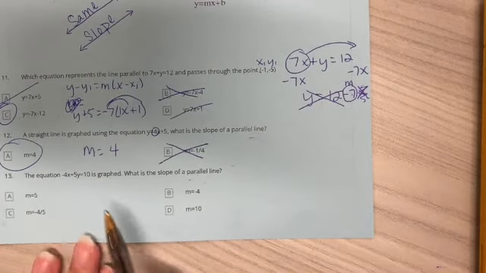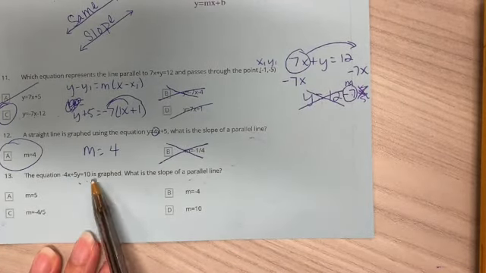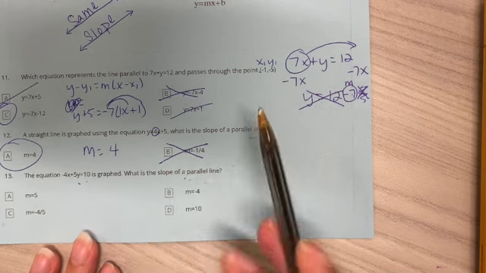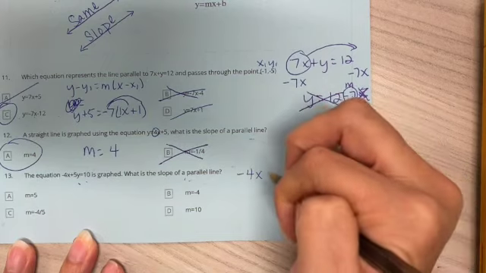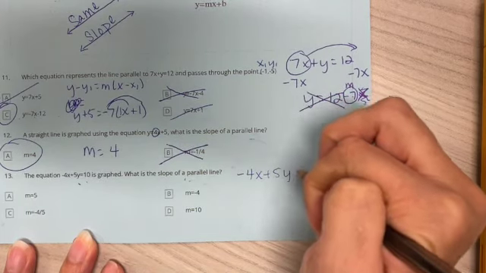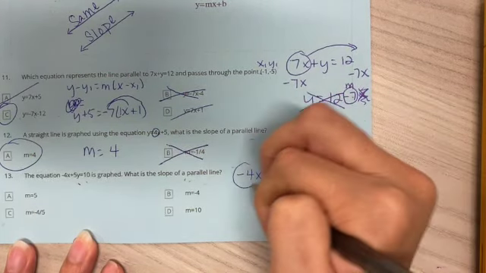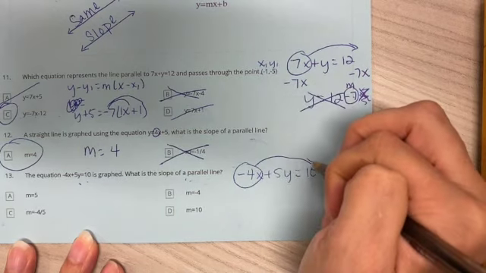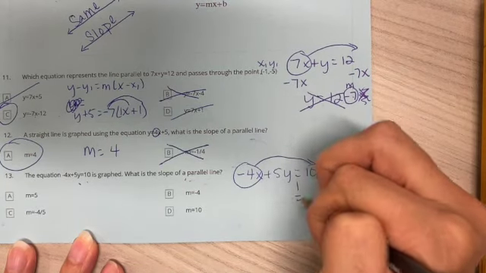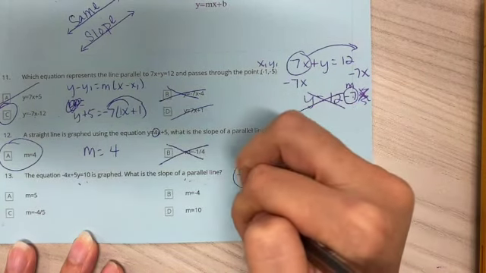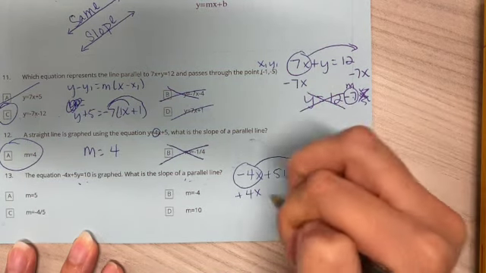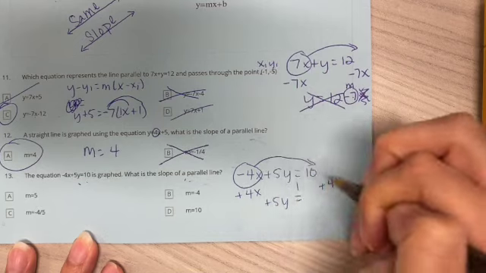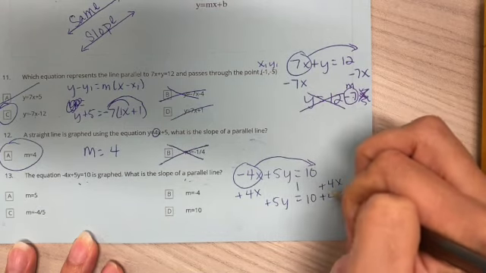13, the equation -4x plus 5y equals 10 is graphed. What is the slope of a parallel line? So again, this one you've got to put in a little more effort because you're going to have to convert. -4x plus 5y equals 10. So -4x goes over, drop the equal sign. This is negative, so plus 4x, plus 4x. Bring down plus 5y, bring down 10, bring down plus 4x.